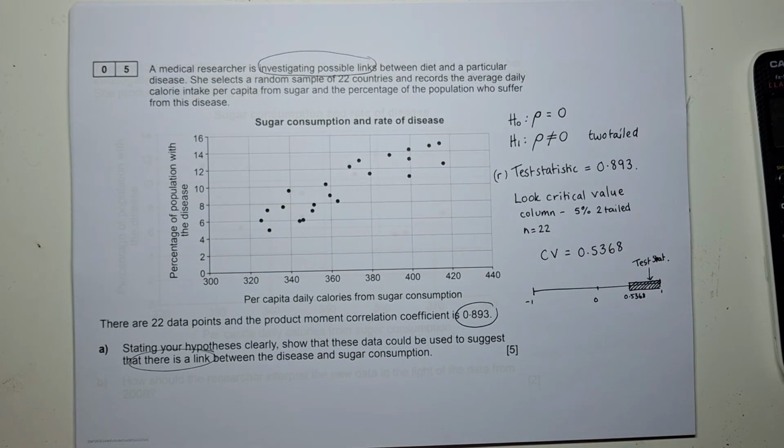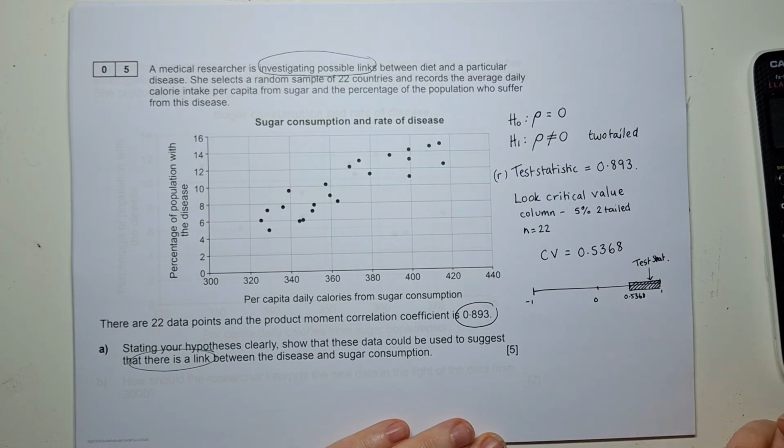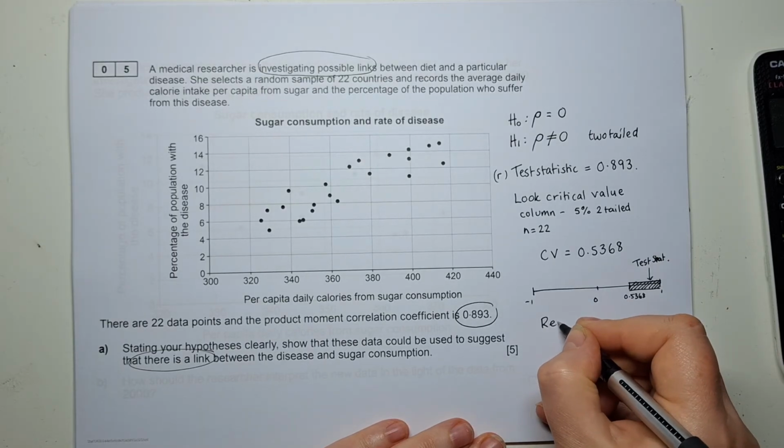So generally with this hypothesis test, all you're really saying is, is the correlation value big enough to show correlation, or positive correlation, or negative correlation? Okay, and the answer here is yes, it is. So if your test statistic is big enough to show correlation, you can reject H0.